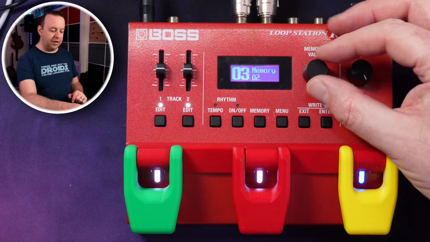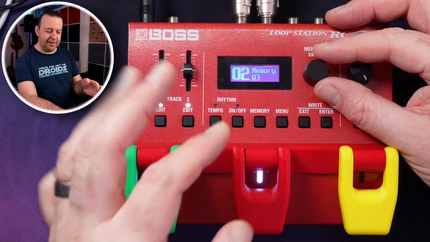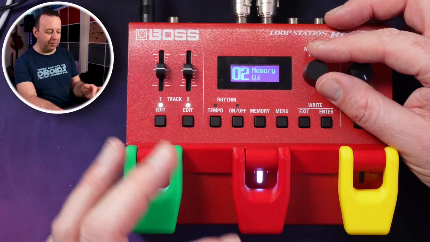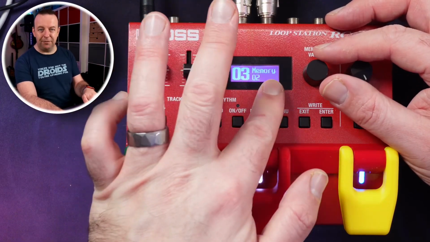So now, as you can see, memory number 2 has the loops from memory 3, and memory 3 has the loops from memory 2 on. Now, this is not the simplest solution on the planet. The simplest solution is to have a laptop or a computer with you to easily maneuver them. But this gets you out of a tight fix, certainly if you're live and you haven't got your computer with you. You just need to make sure out of the 99 memories, you've got an empty track.